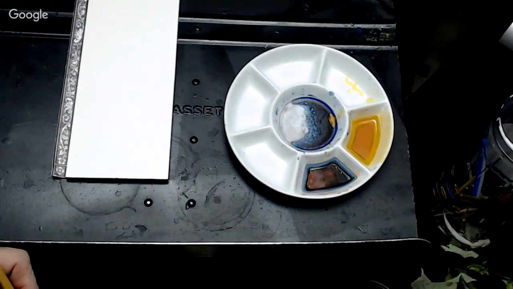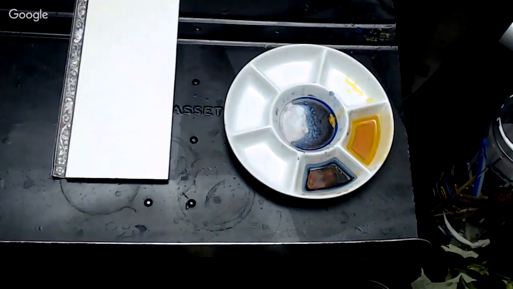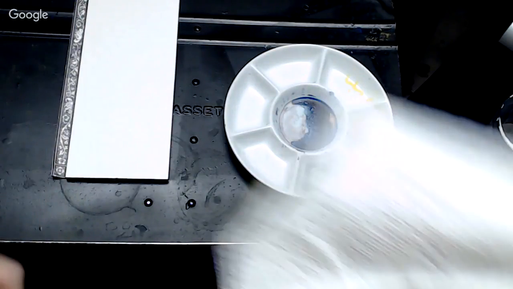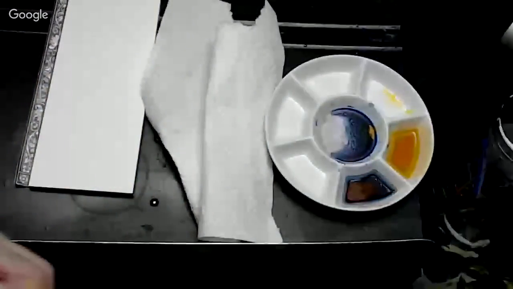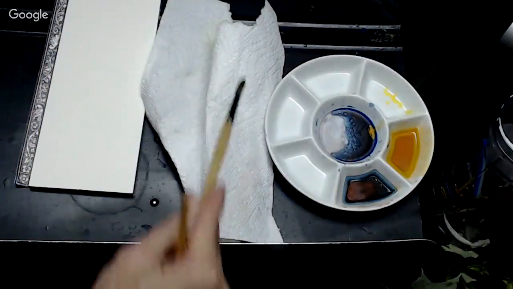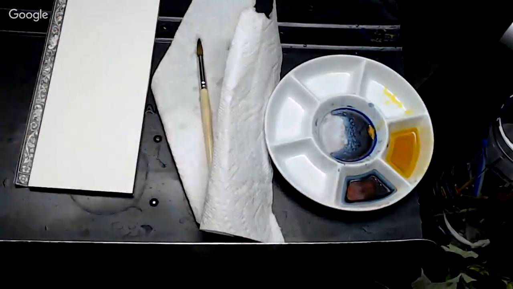So let me just clean this brush a little bit. And so you always want to have a paper towel handy. Whoops. Paper towel. I bunch up a paper towel typically. I'll put it here. Have it handy. I've got my 2 brushes, making sure they're fairly clean. This one is going to be my blending brush. So the big brush is your blending brush. The little brush is your painting brush.